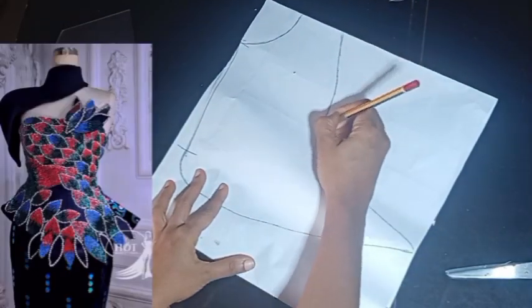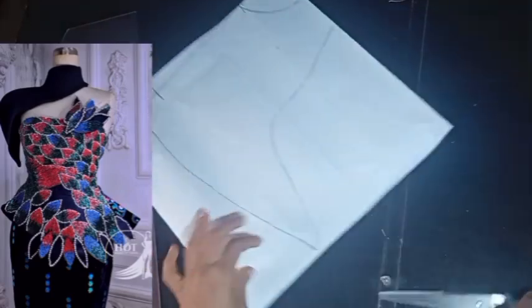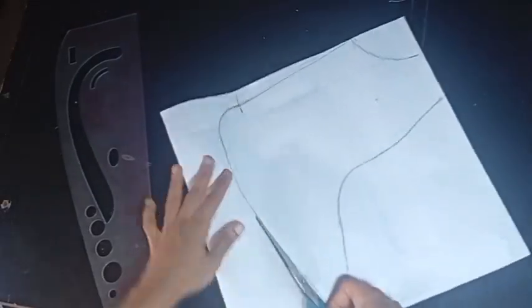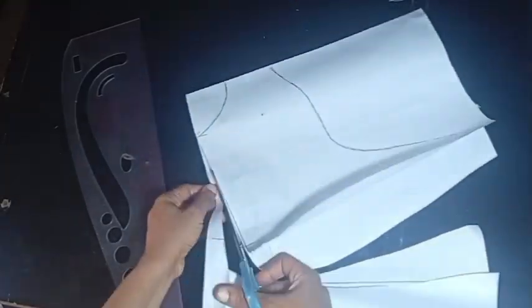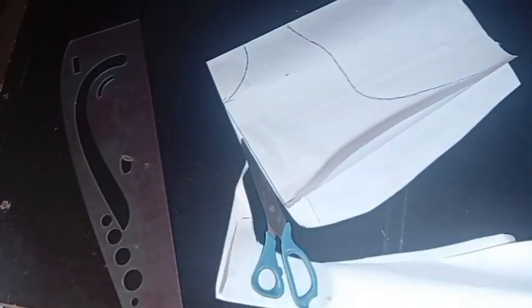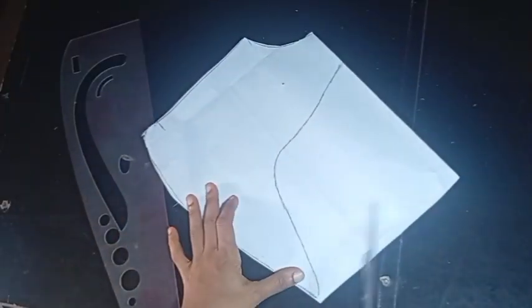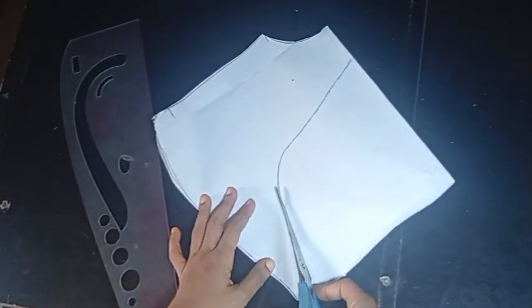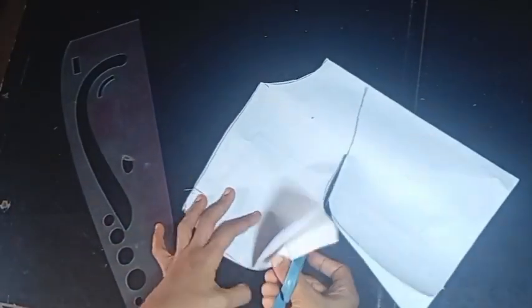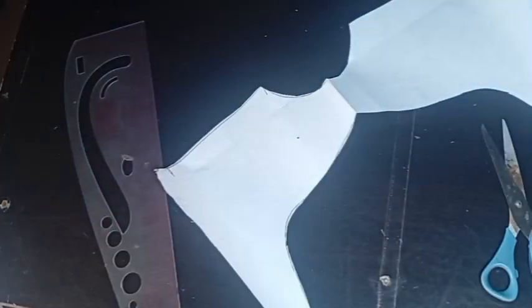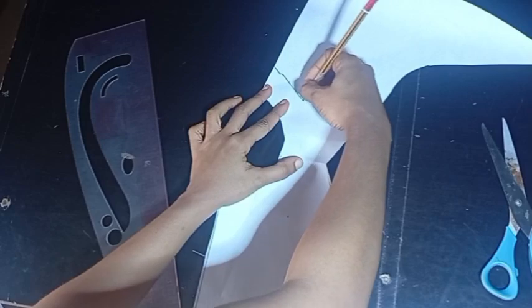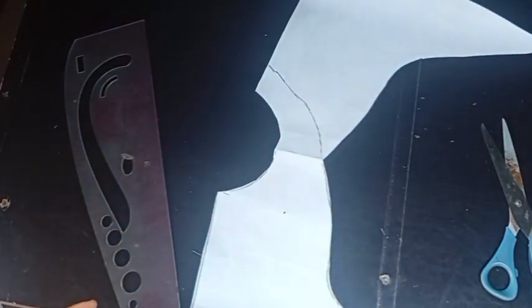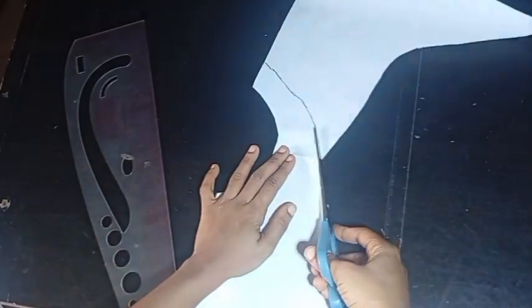So please, if you're not okay with my own measurements, go ahead and readjust this part. I'm just using guesswork for the measurement of this side because I didn't actually measure the person. So I'll just go ahead and cut this out. After cutting this out, I'm going to cut the lower part of this design. So now you open it up and we go ahead to readjust. I'll come in here by 1.5 to 2 inches, which I will connect to the neckline. So after connecting this, I will go ahead and cut it out.